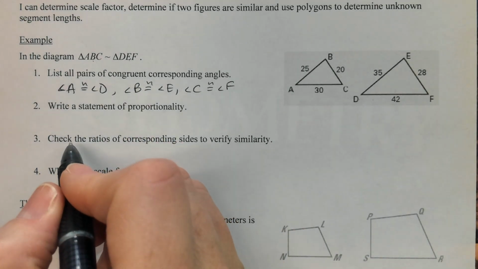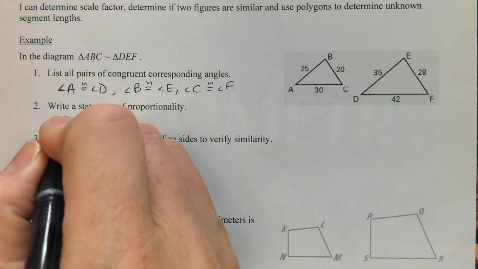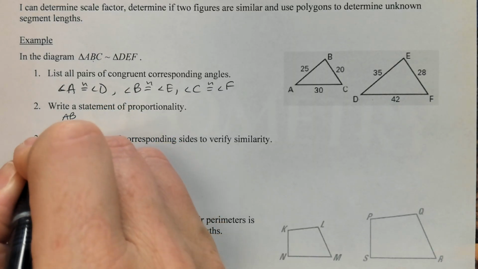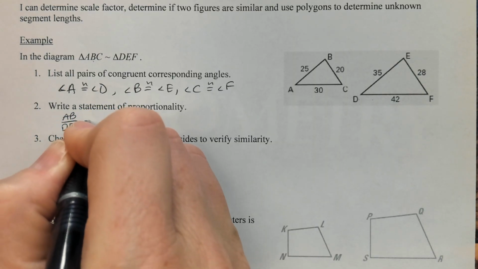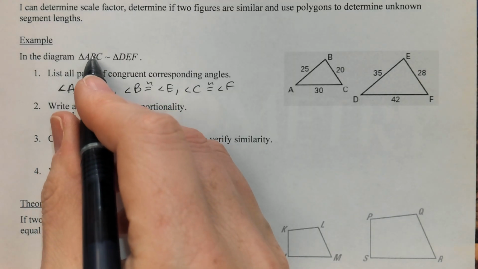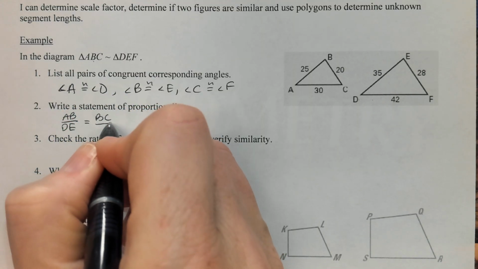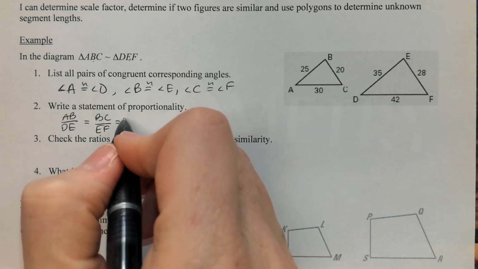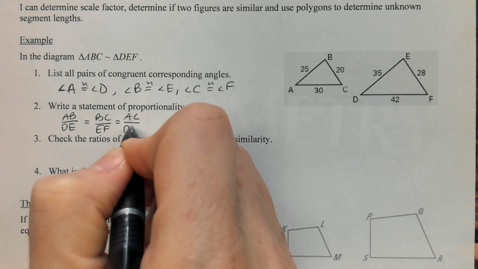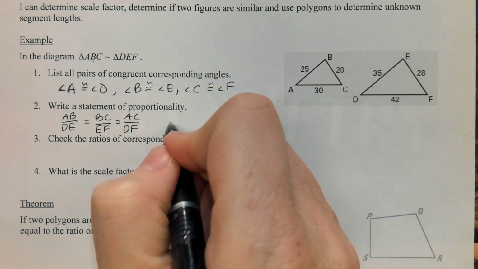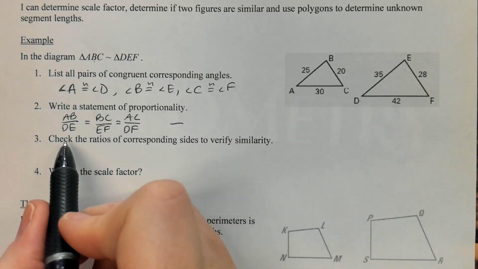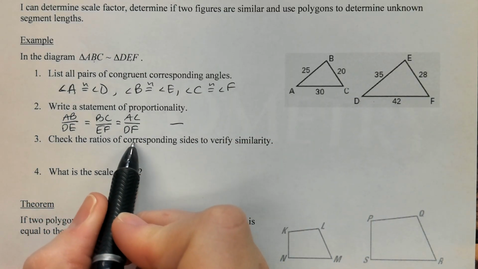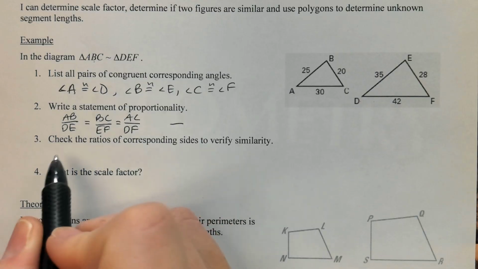We sure can. We're just going to match up all the sides. So I'm going to start with AB, going with DE. And then I'm going to do BC, has to go with EF. And then I'm going to do AC, has to go with DF. I'm also going to do their numbers. So that's because it's going to ask me to check the ratios of corresponding sides. We'll do that down here.